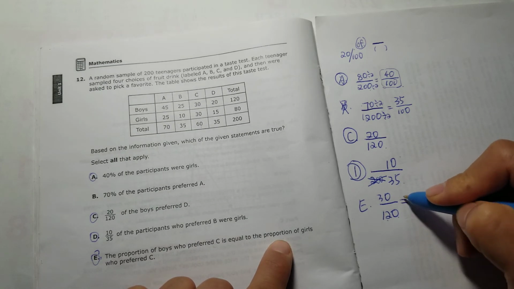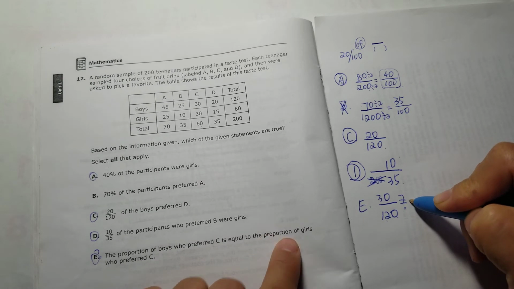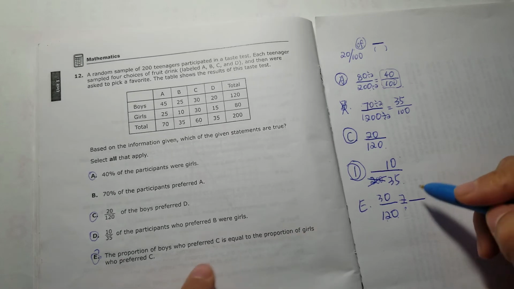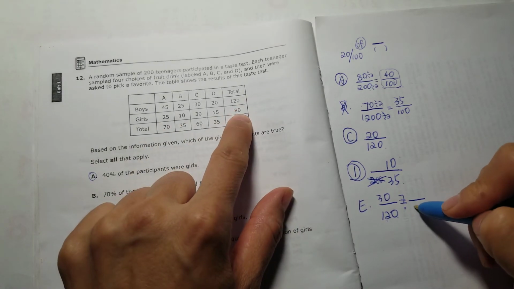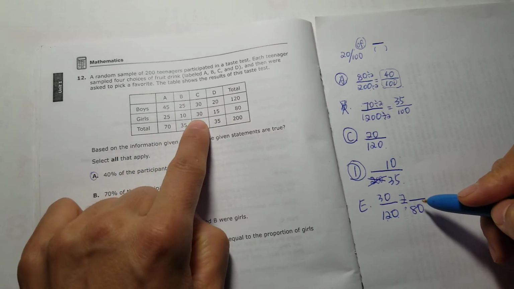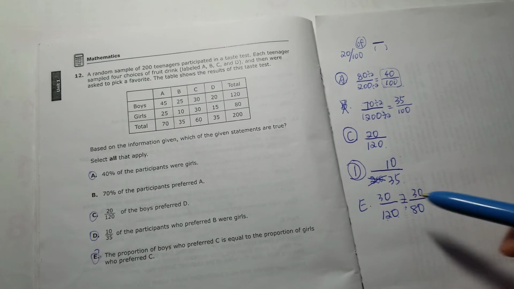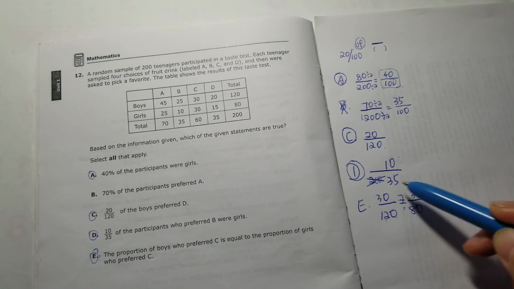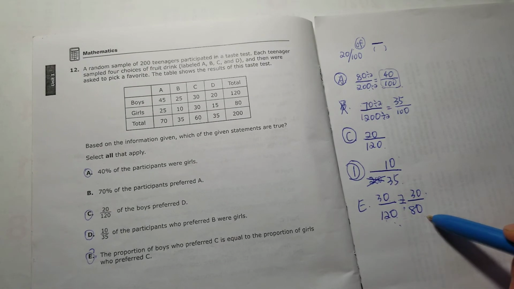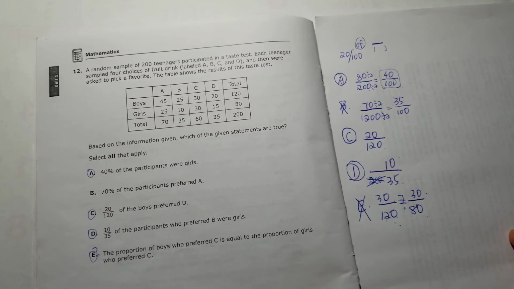It says equal. I don't know if it's equal, so I draw a question mark here. The proportion of girls: when I see "of," I draw my line, totally girls, which is 80, who preferred C. As you can see very clearly, they are not equal because the numerators are the same. However, the denominators are different. Therefore, E is not one of your choices.